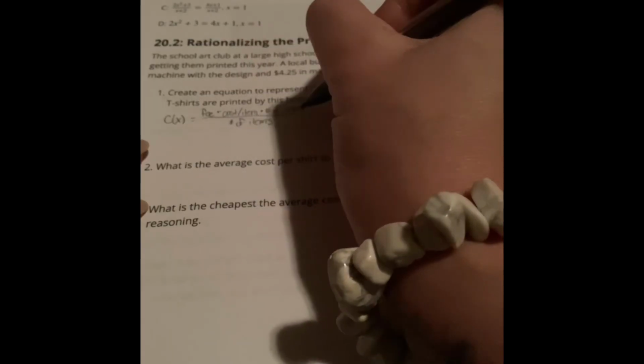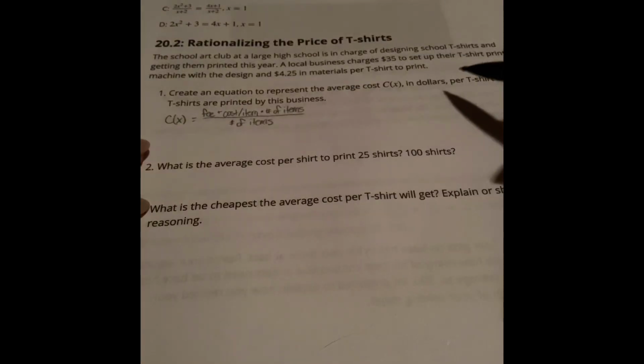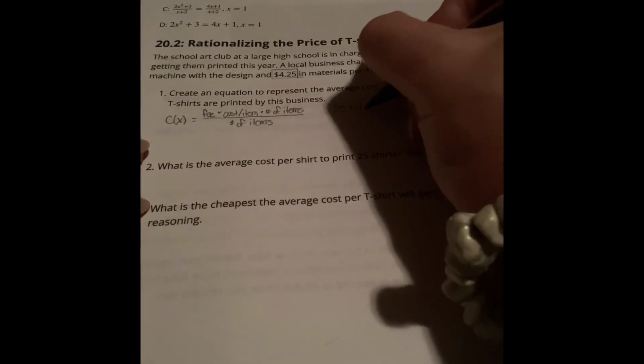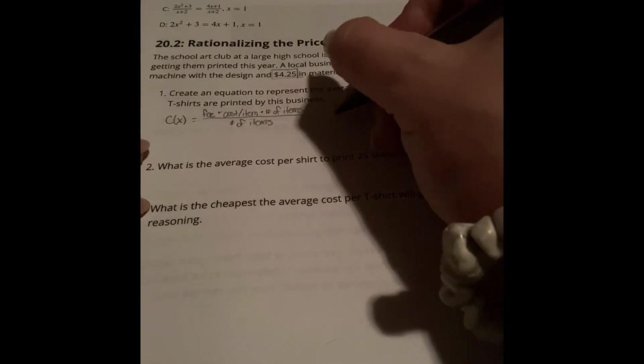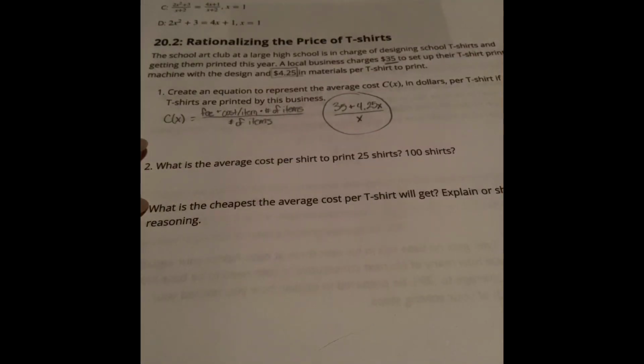And because it's the average, when you think of finding the average of something, you divide by how many numbers you added together. So we're going to divide by the number of items. This number of items typically is going to be a variable. So you have a number plus a number times x, divided by x. In this situation, this $35 just to set up their t-shirt printing machine is going to be our fee. It is $4.25 per t-shirt. We don't know how many t-shirts, and then we divide by how many t-shirts. So this is our average cost function.